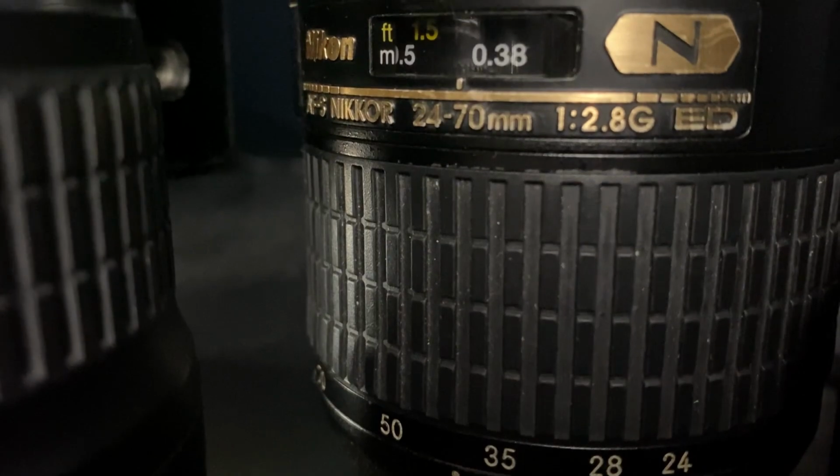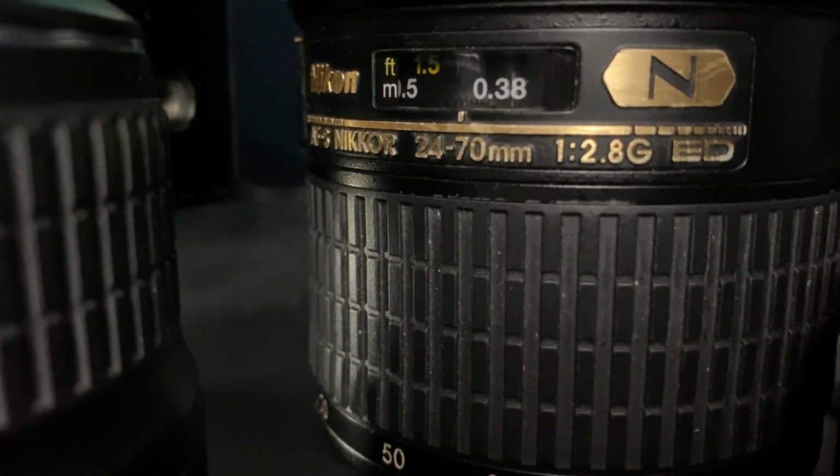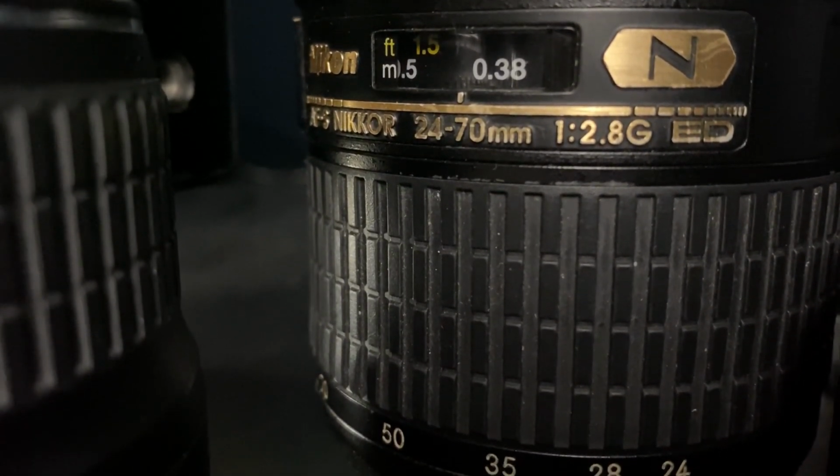However, the difference between this and the kit lens is that the aperture range for this lens starts from f2.8, and as you zoom in, it stays at f2.8, which is very wide. And that's very important to note.